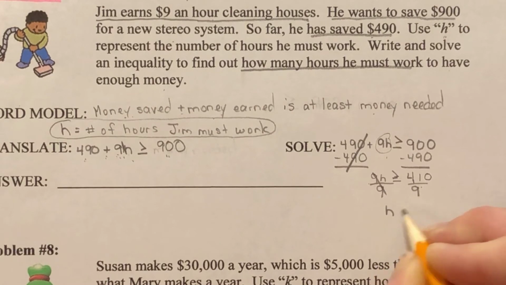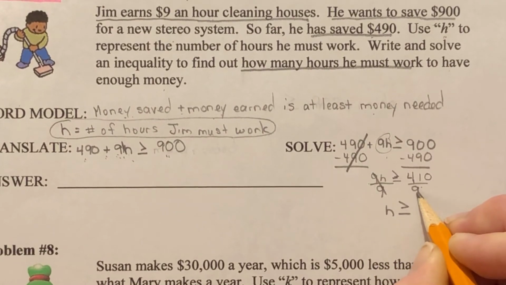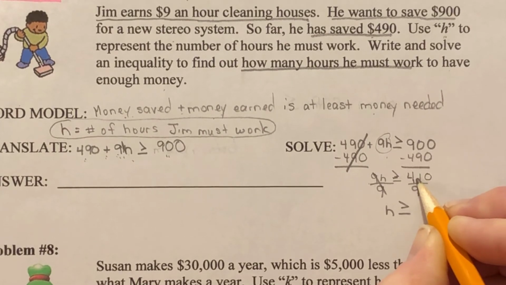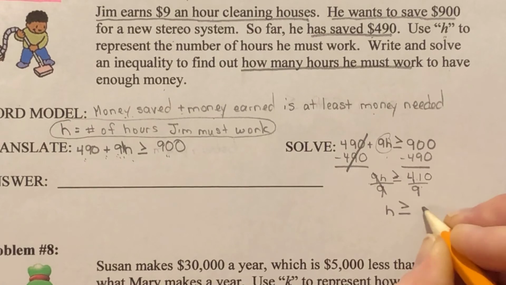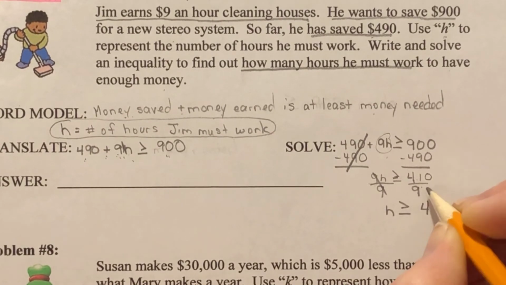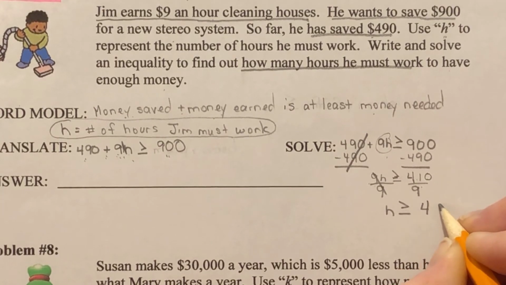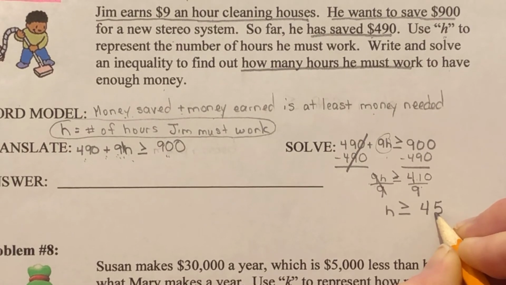Then we have H is greater than or equal to, let's see, 9 goes into 41, 36, 4 times. 36, 37, 38, 39, 40. With 5 left over, we've got 50. 9 goes into 50 5 times, because it goes into 45, with 5 left over, and 5 ninths.